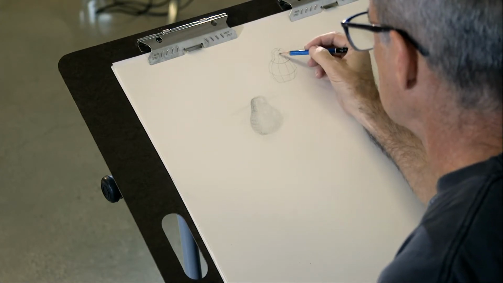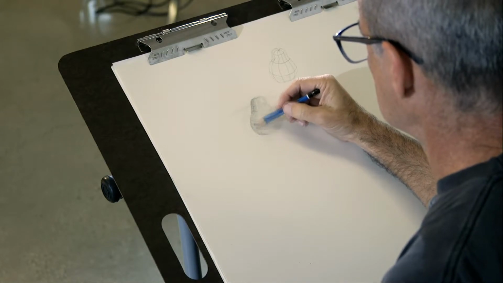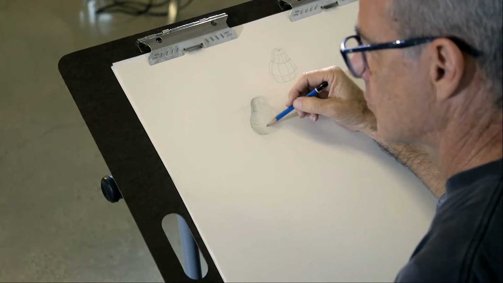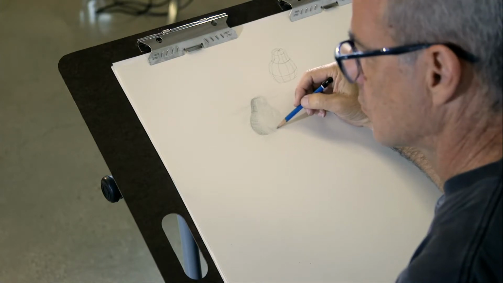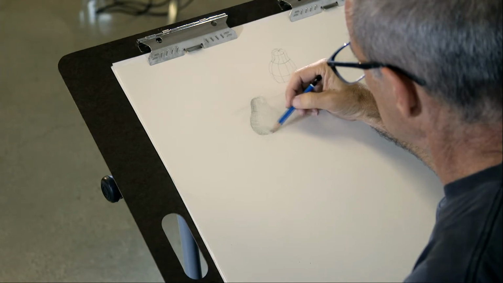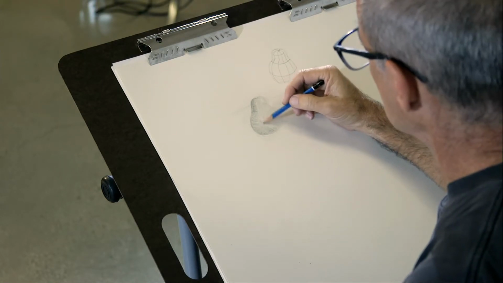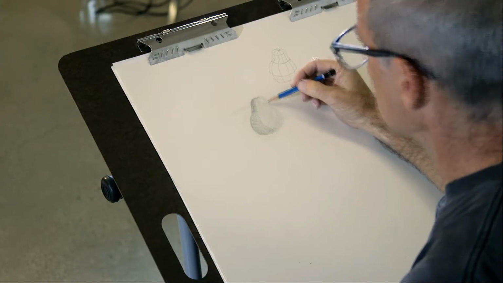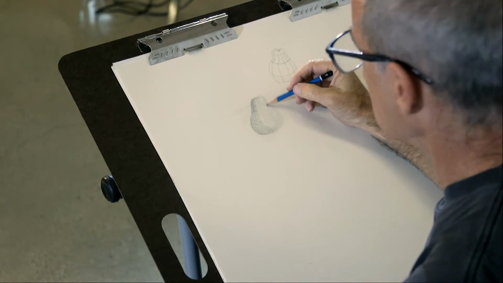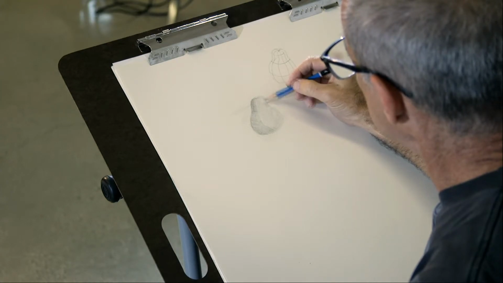So now coming around this way. There's also a little bit in here where it gets a little bit darker as the form is coming around. It just helps to bring out our highlight a little bit more.